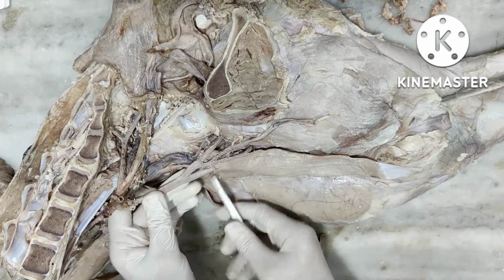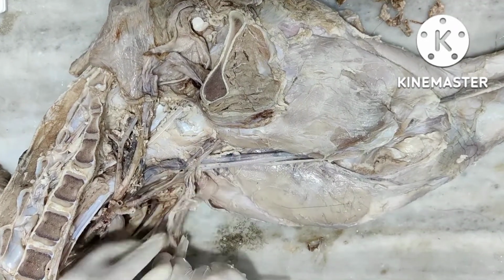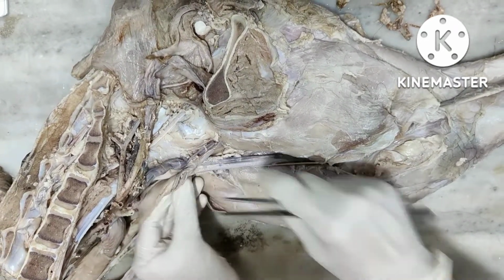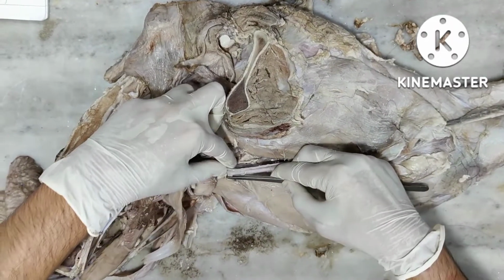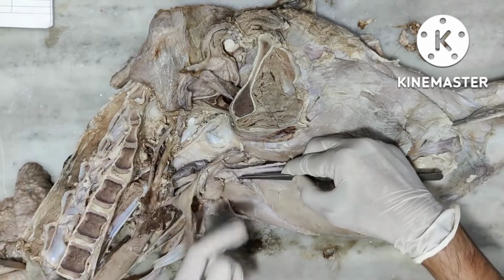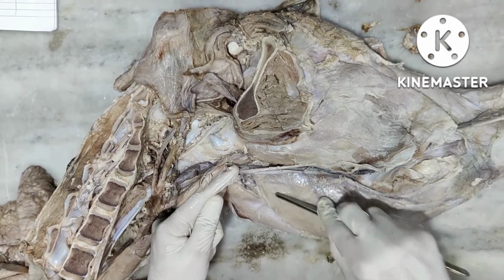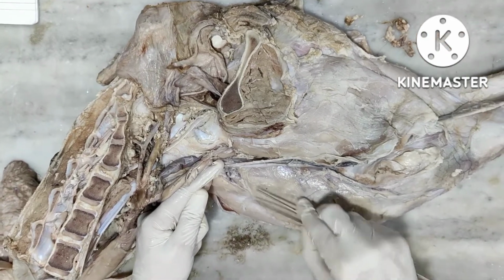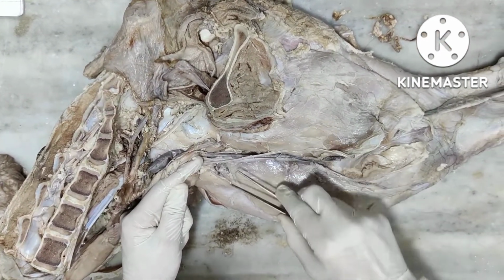The femoral artery will continue down into the femoral canal. Now the femoral artery in the canal will give rise to a branch called the lateral circumflex femoral, which mainly supplies the quadriceps femoris. All the 4 heads of the quadriceps femoris are supplied by the lateral circumflex femoral artery.